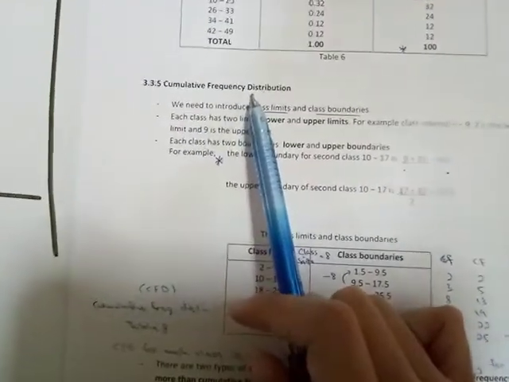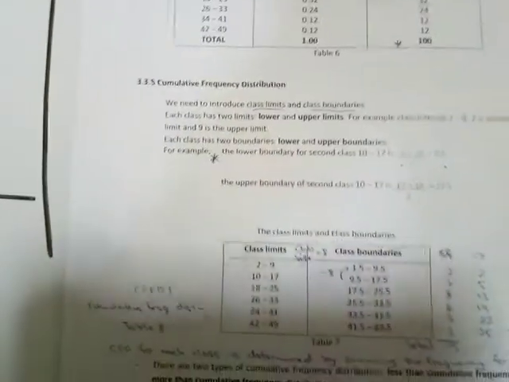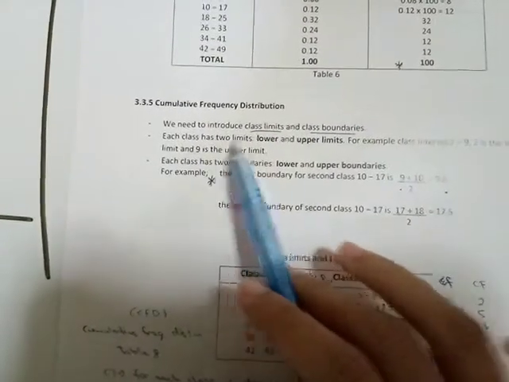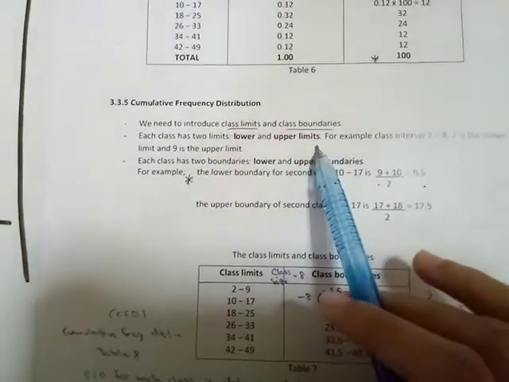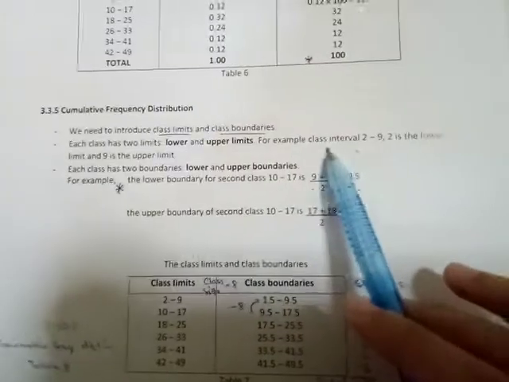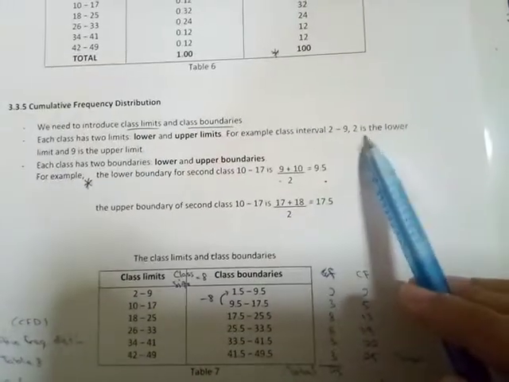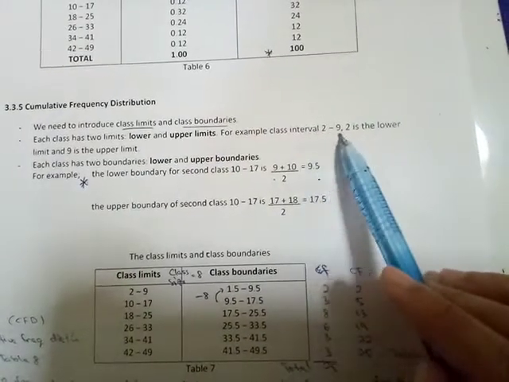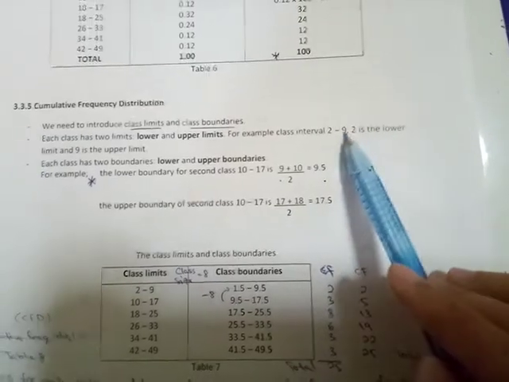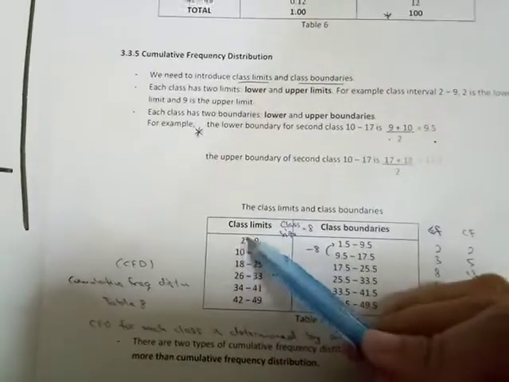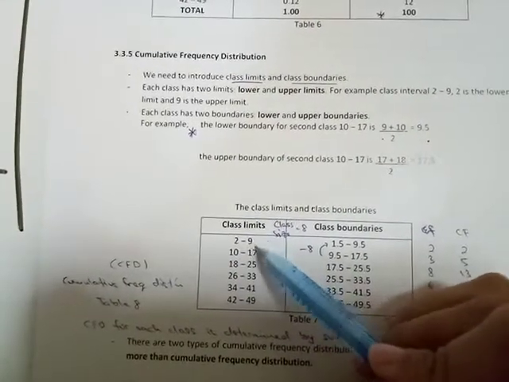Okay, and then next, cumulative frequency distribution. Okay, first we need to introduce class limits and class boundaries. Each class has two limits, which is lower and upper limits. Okay, for example, class interval 2 until 9. 2 until 9 apa yang ni? The first class ni. Okay, the first class. Okay, the class interval 2 until 9 ni, 2 is the lower limit and 9 is the upper limit. Okay, that means 2 is the lower limit, 9 is upper limit.